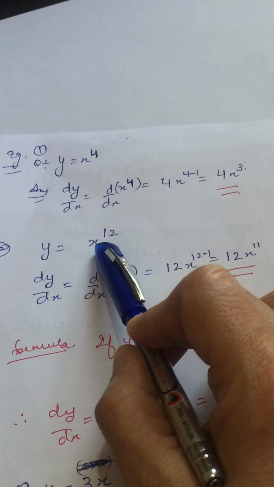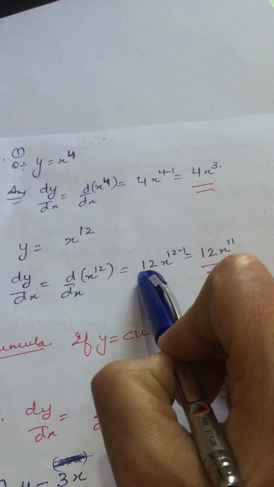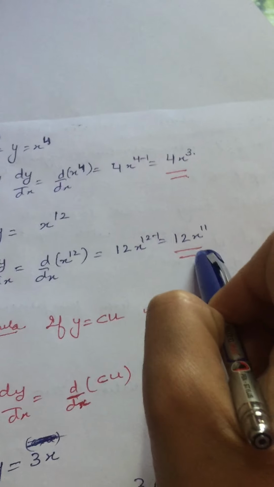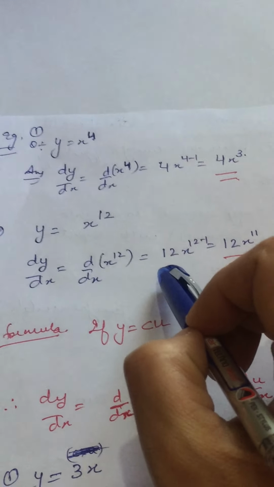Similarly, in the second example, x raised to power 12. I want to calculate its derivative. 12 will come forward, x raised to power 12 minus 1. It is 12x raised to power 11. This is the answer. So these are the two examples related to that particular formula.